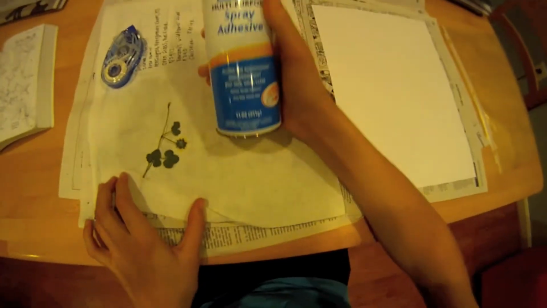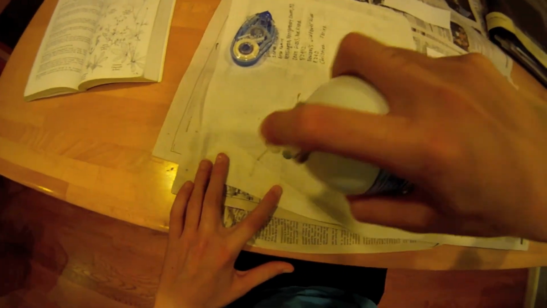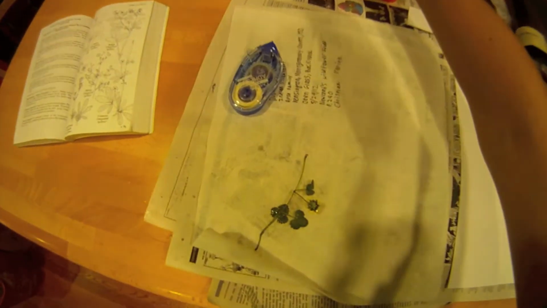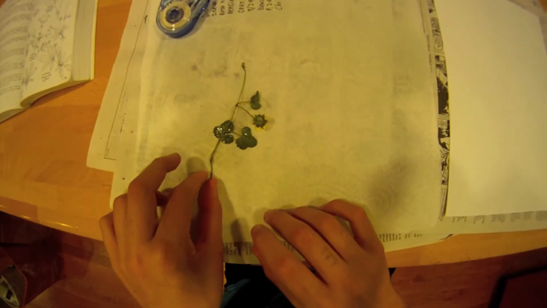We are going to use a spray adhesive glue to make the flower stick to the page. Cover the part of the flower that you are going to pick it up by. Shake the can nicely and then spray the flower. Make sure you get the leaves, the petals, and the stem. Give it a second to air and then pick it up by that place you set aside earlier.